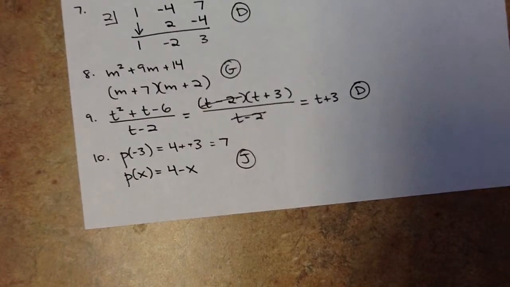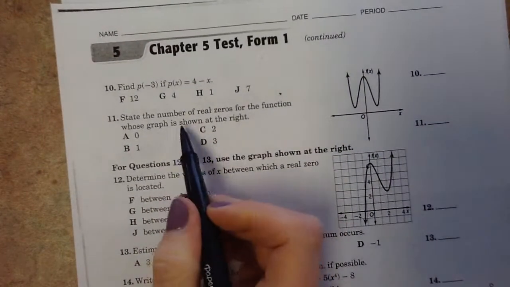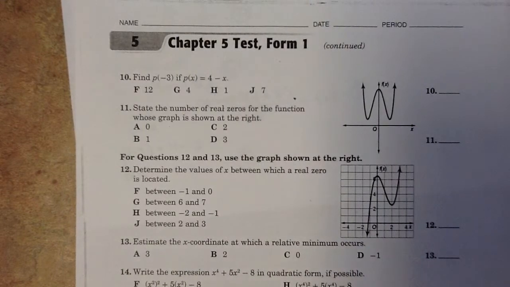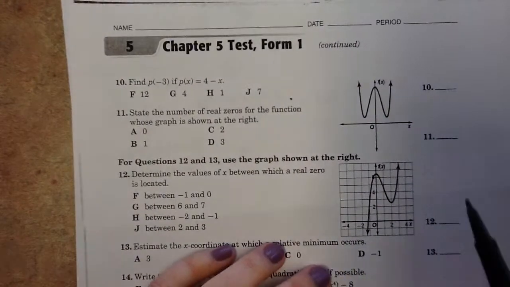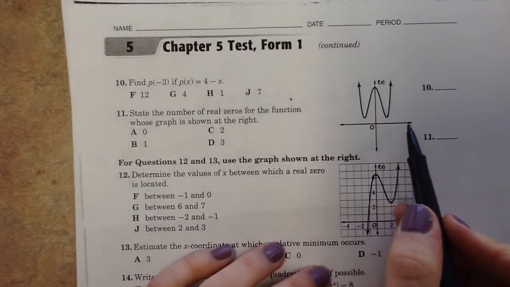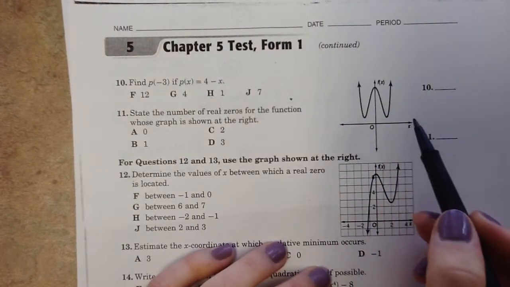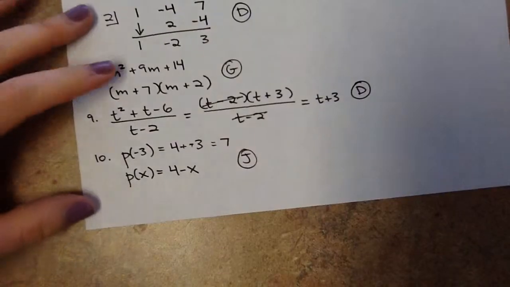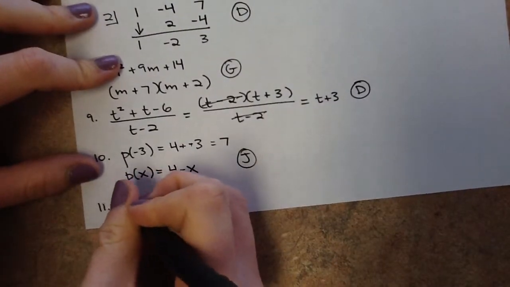Okay, number 11 is right here on the page. It says state the number of real zeros. Real zeros are the same as roots, the same as x-intercepts, all sorts of other different words. Here's our x-axis right here. That graph does all sorts of things above the x-axis, but it doesn't ever cross it. So we actually don't have any real zeros at all. That would be letter A. 0.